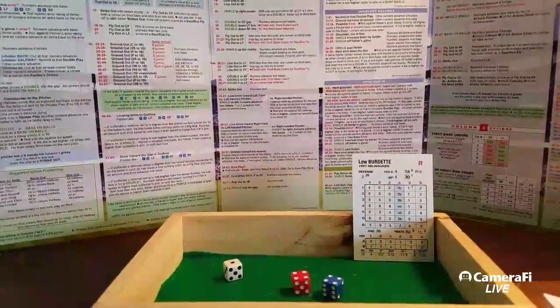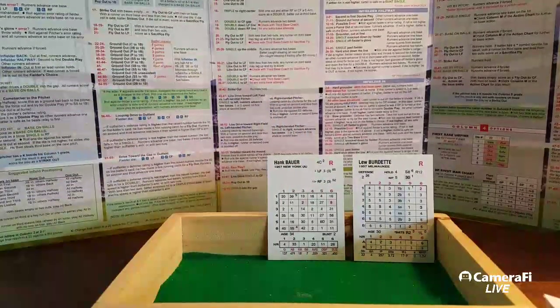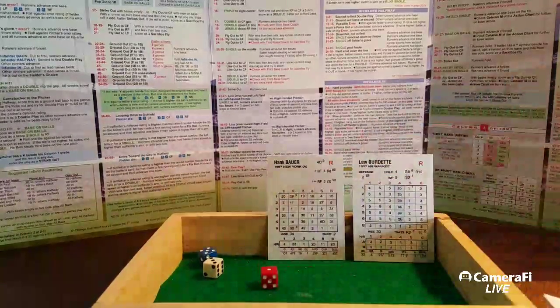And Hank Bauer, who homered to lead off the bottom of the first, he's back up there with the runner at third and 2 outs against Burdett, who was the MVP of the 57 series. He pitched 3 complete games, I believe. Or I know he got 3 wins anyway. Don't know if they were complete games, but he was the MVP.